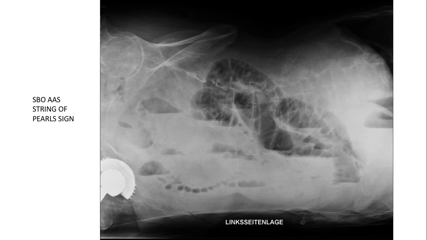We will know now how we differentiate small bowel from large bowel. Okay, this is called SBO, small bowel obstruction, AAS, acute abdominal series. This is the string of pearls sign. We all know how a pearl necklace or a string of pearls looks like. It will look something like this, you see? It's like beads that are interrupted at a certain point that form a string pattern. This is a sign on a radiograph indicating small bowel obstruction.